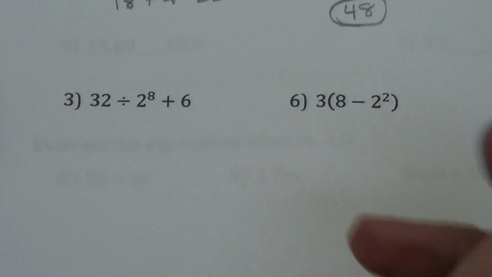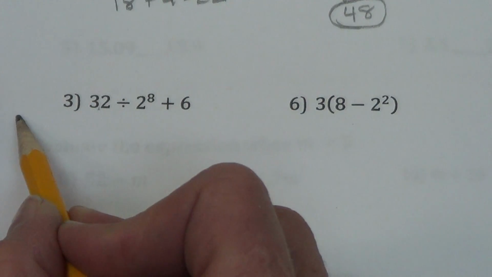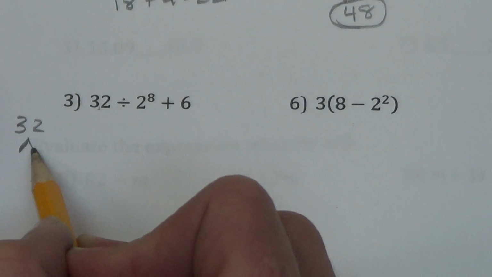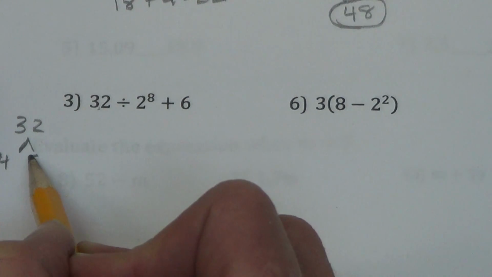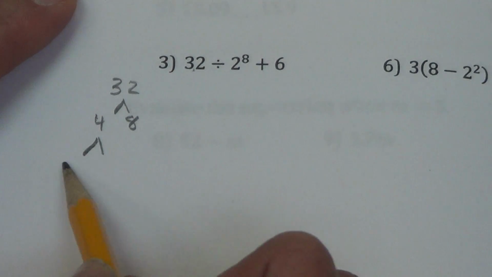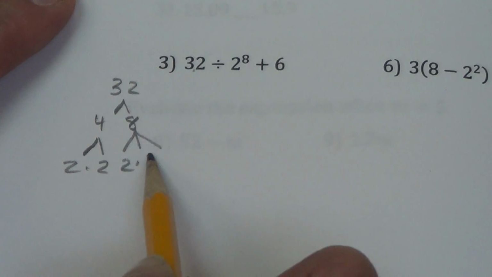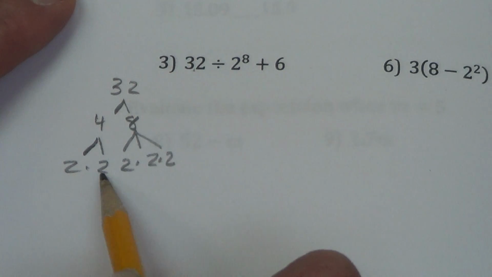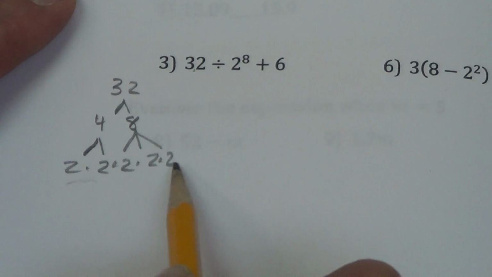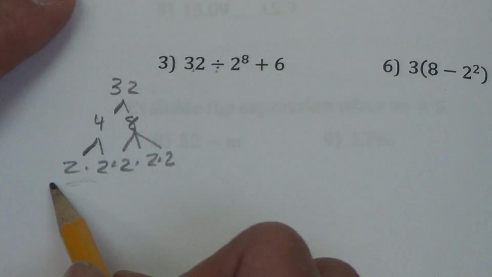Okay, here are the answers. 32 can be broken down into 4 times 8, and 4 times 8 can be broken down into 2 times 2, and 8 is 2 times 2 times 2. So if we look at that, there's 5 2's there. It's being divided by 8 2's.